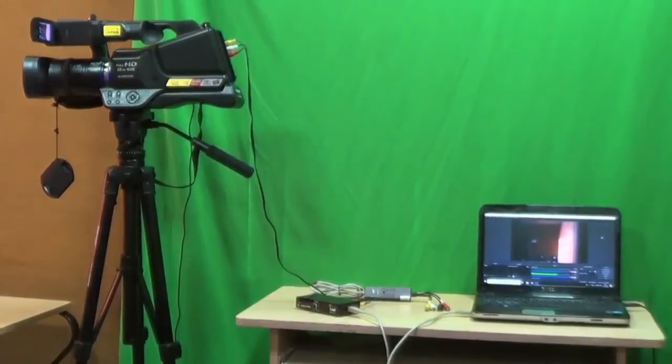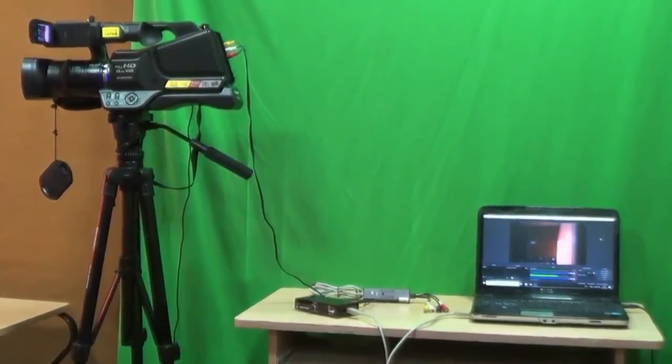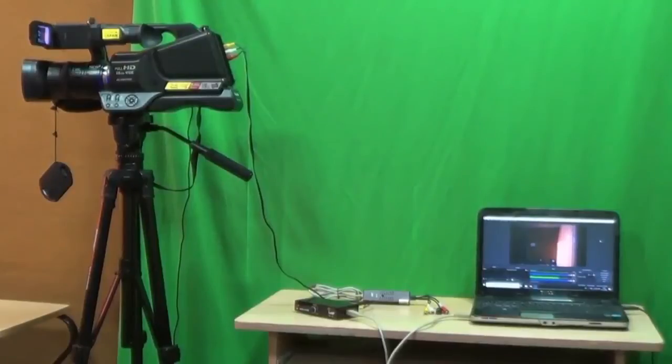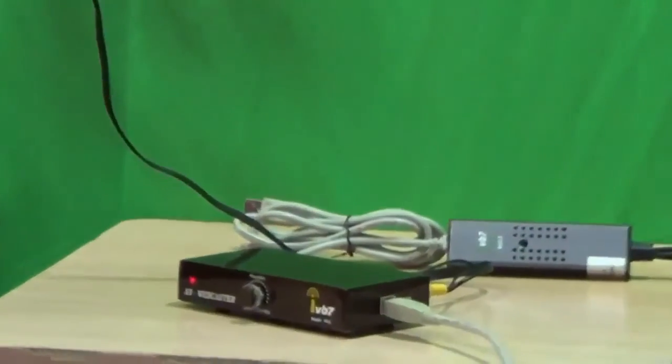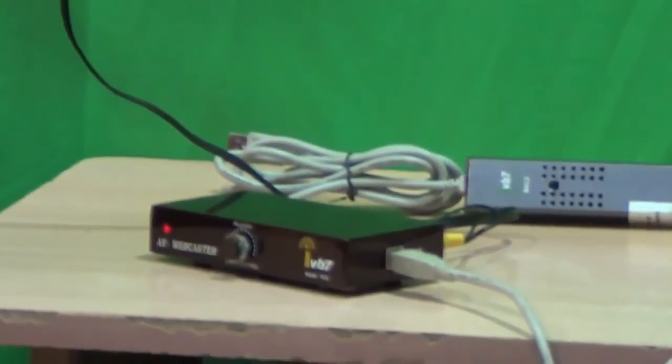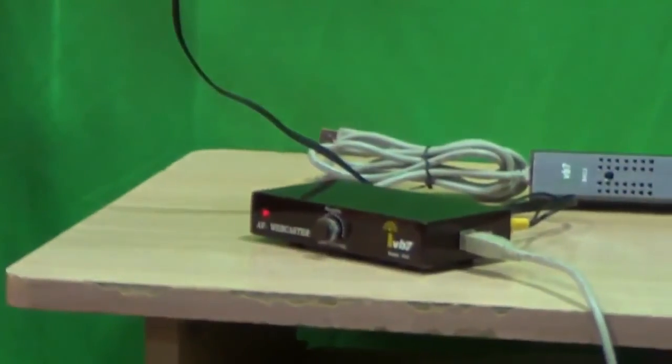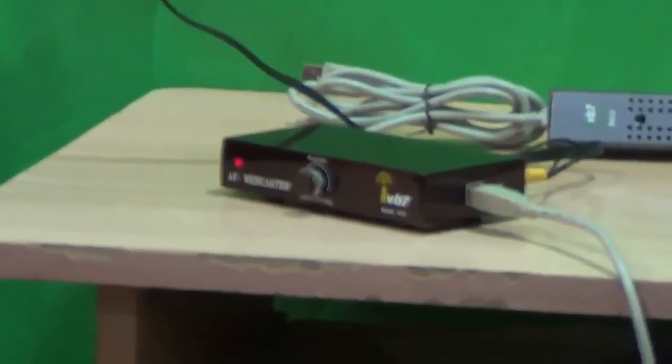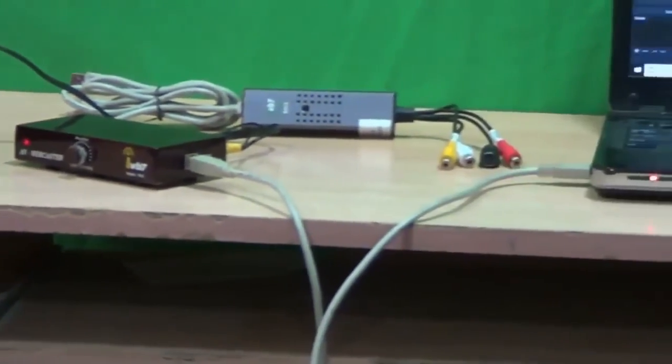Hello friends, welcome back to another video from IVV7. My name is Farooq and today we're going to talk about this device which is called WC5. So as we all know, sometimes it becomes difficult to take AV outputs to a system or any streaming software. So this device is basically a portable webcaster which takes your AV output from your camera. As you can see, we have connected AV output and it takes it to your system or any streaming software.